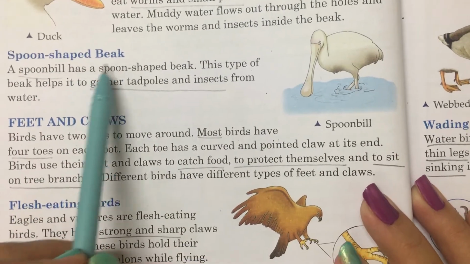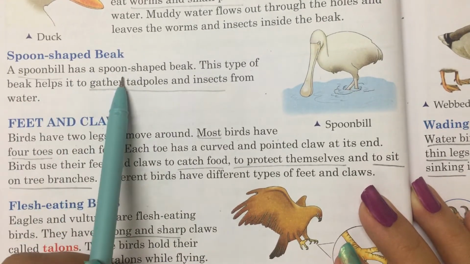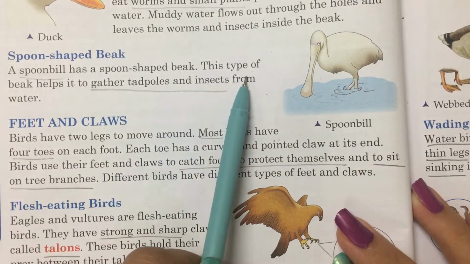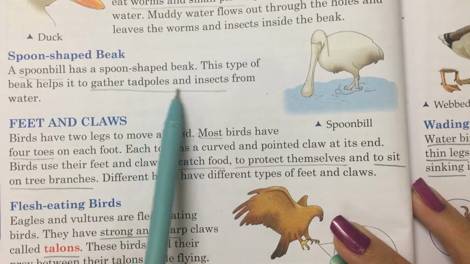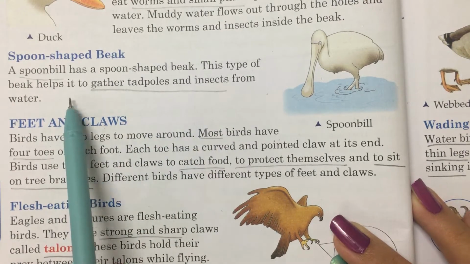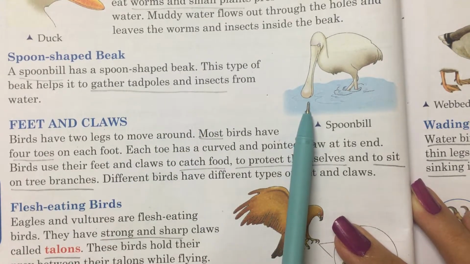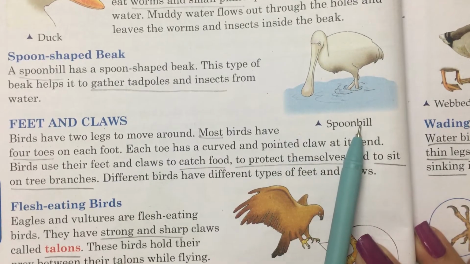Spoon-shaped beak. A spoonbill has a spoon-shaped beak. This type of beak helps it to gather tadpoles and insects from water. As you can see, this is the spoon-shaped beak of a spoonbill.